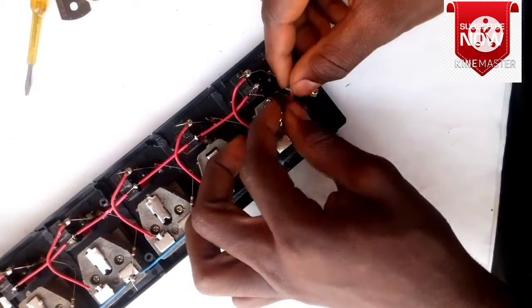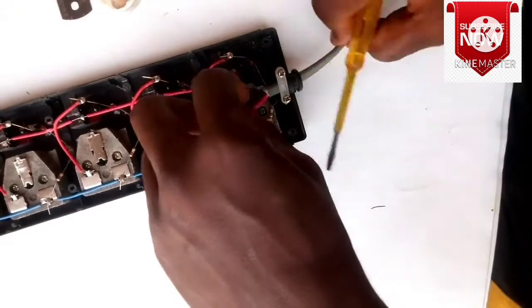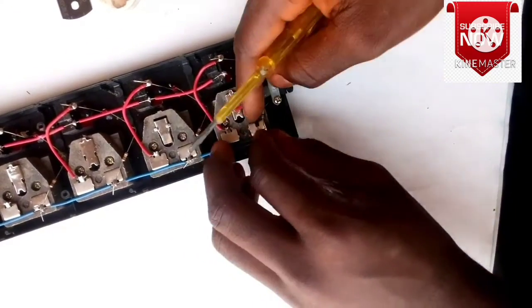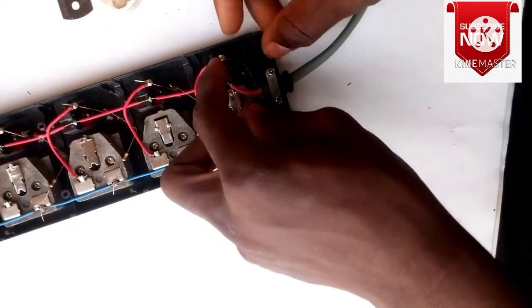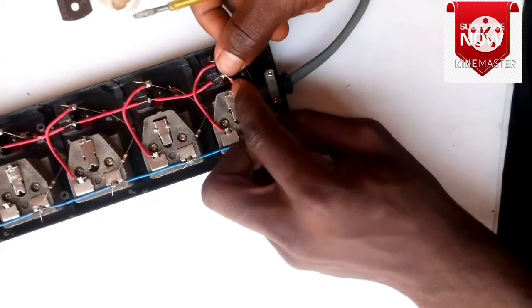So don't forget, this is the neutral terminal here. So we have to put this black wire here. We have to solder it here, and this is the live terminal here. So I have to put this red wire here.